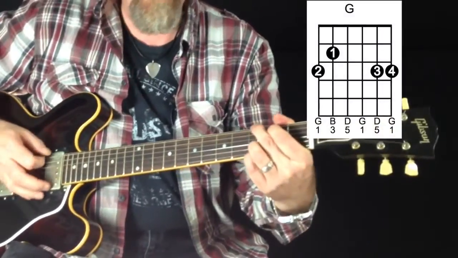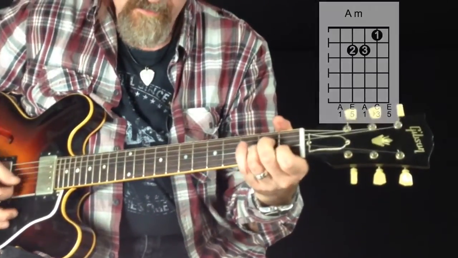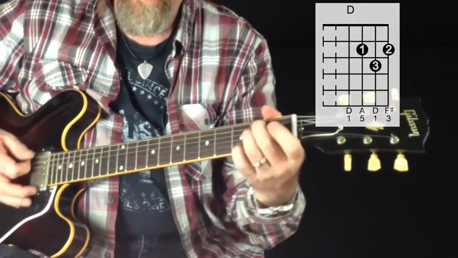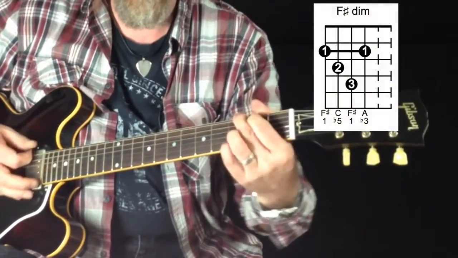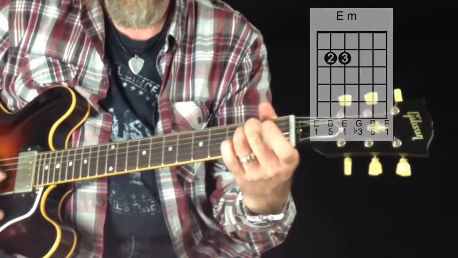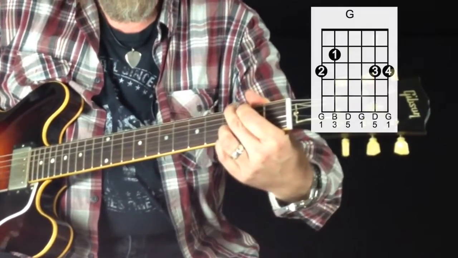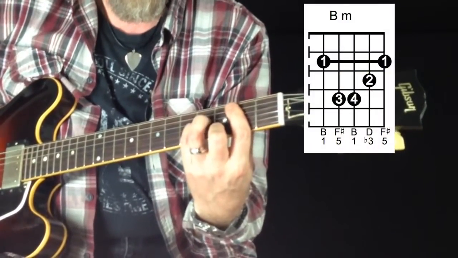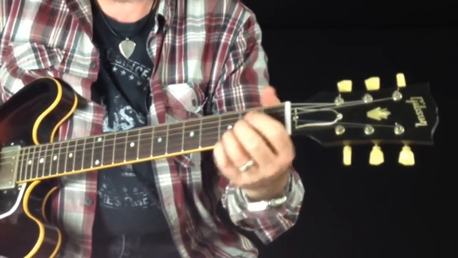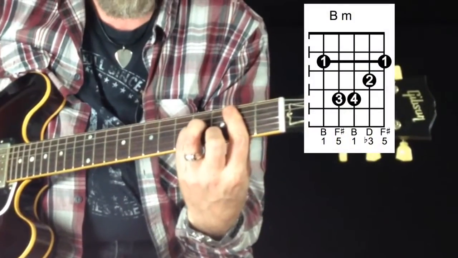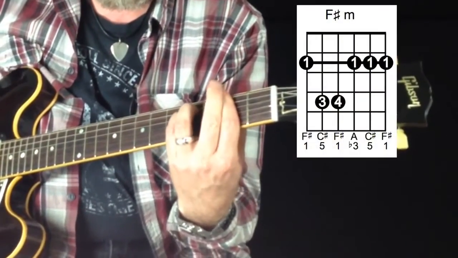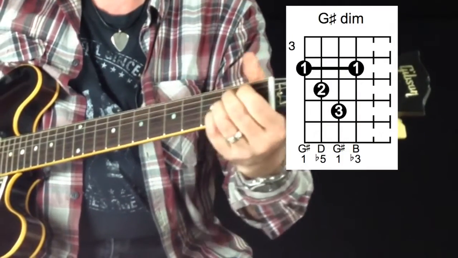So key of G is G, A minor, B minor, C, D, E minor, F sharp diminished, G. The key of D is D, E minor, F sharp minor, G, A, B minor, C sharp diminished, and D. And then the key of A is A major, B minor, C sharp minor, D, E, F sharp minor, G sharp diminished, and A.